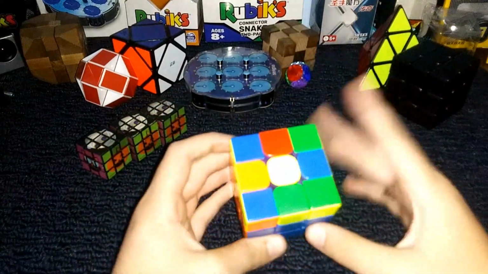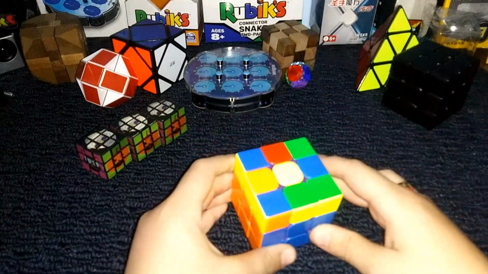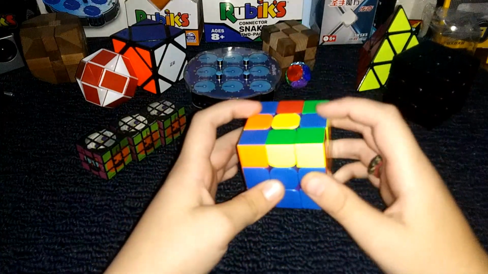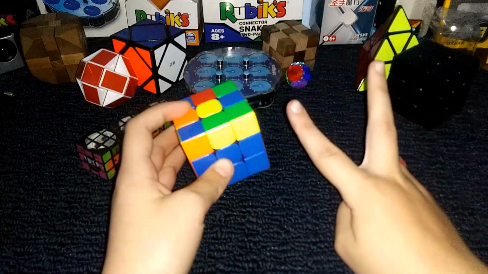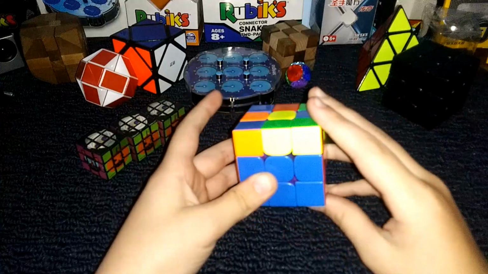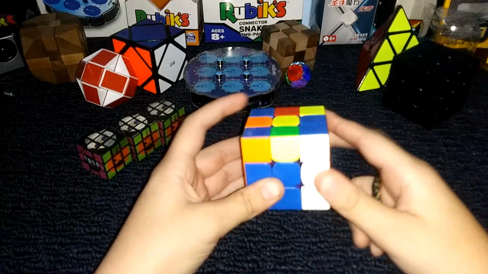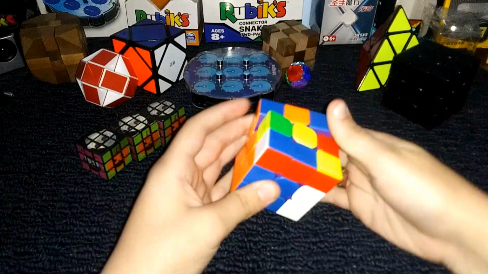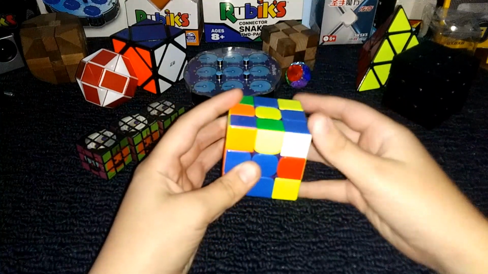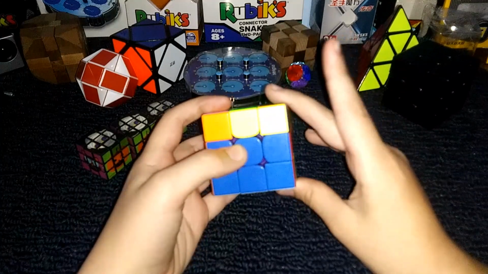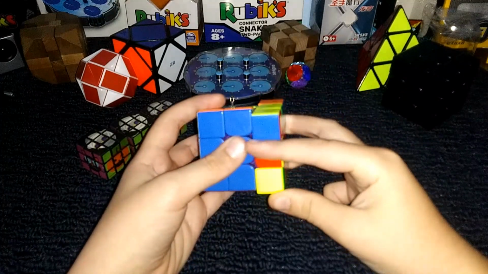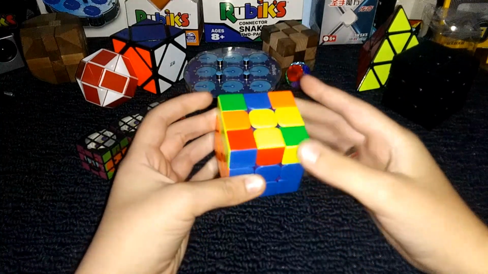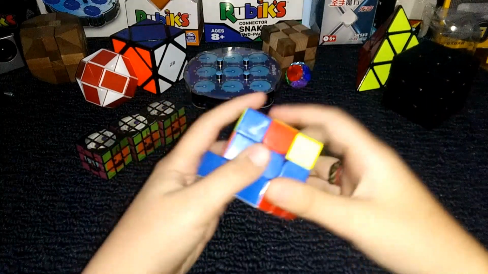So here's all we need to learn. There are two algorithms you need to learn. First one, I'll have it up here. Up, over, down, over, then down, over that way, and then up, over that way. So yeah, that's pretty nice.